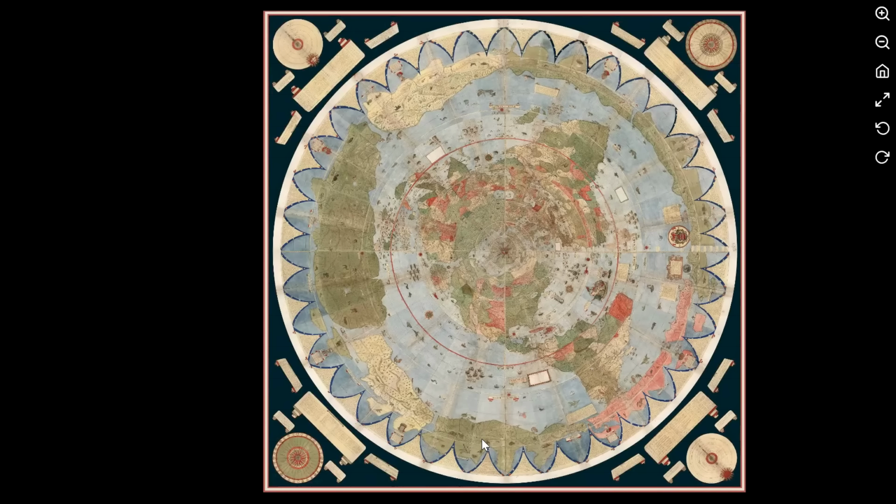There's one that was found in Japan. It was printed in a newspaper early last century, and it showed extra land outside of this central region, which we are told is the world, right? The ball world. That's all the land there is.